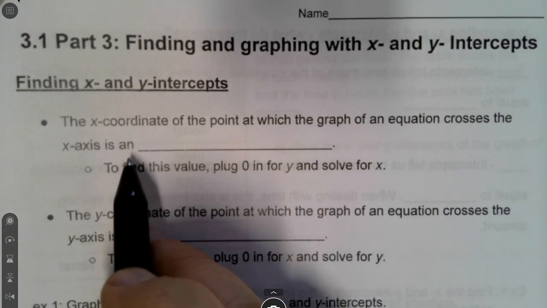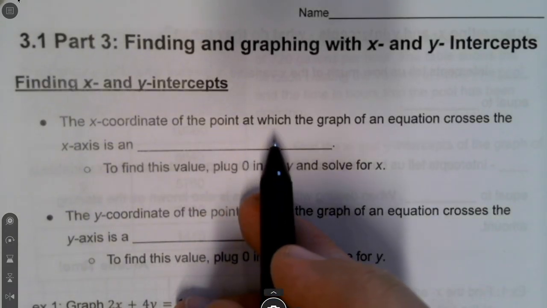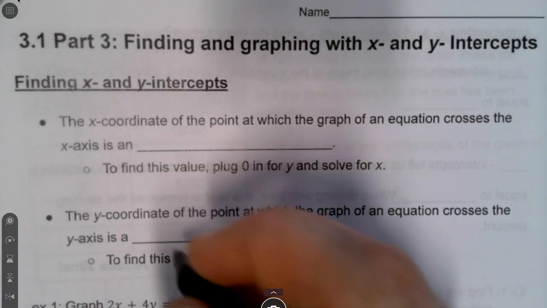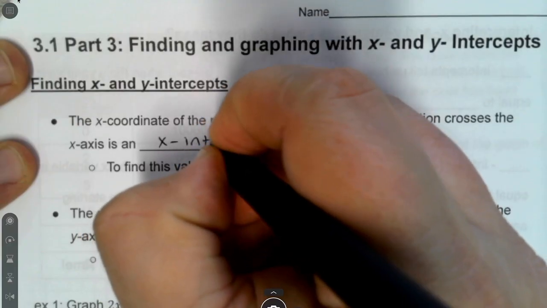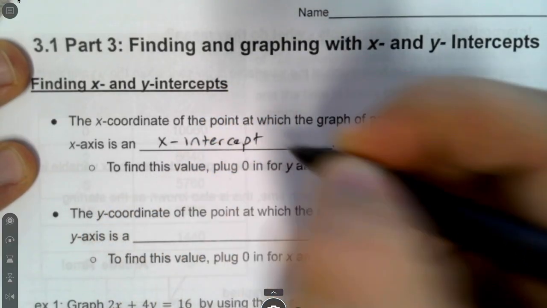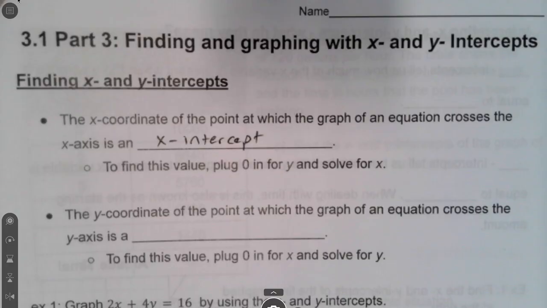The x-coordinate of the point at which the graph of an equation crosses the x-axis is the x-intercept. Intercept means crosses paths. This is the same root word we get intersection from, where two roads cross each other. To find this value, we just plug in 0 for y and solve for x. As you'll see once we do it, finding it is pretty straightforward. When you want the x-intercept, plug in 0 for y and solve for x.